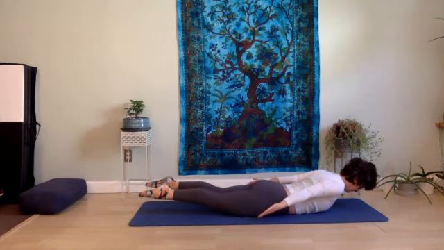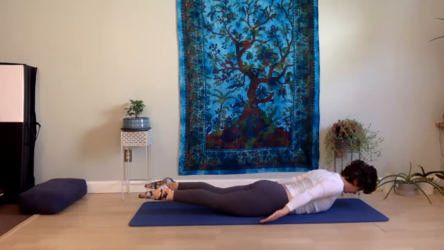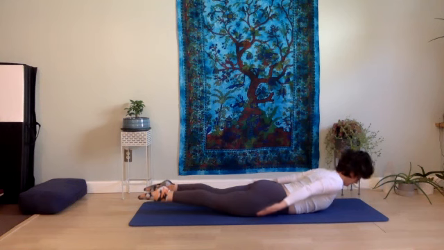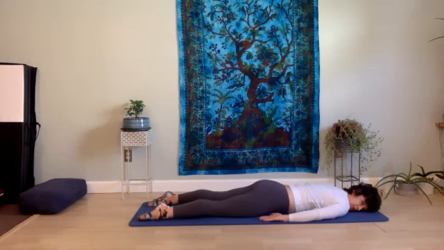Breathe in, breathe out. Can you lift your belly up again? Sliding those shoulders gently down, as if you had jeans on, towards your back jean pockets. Breathe in, and then breathe out and release. So just a little wake up for the back of the body.